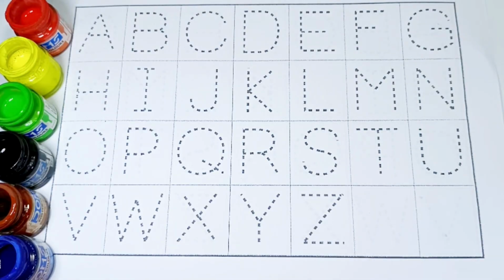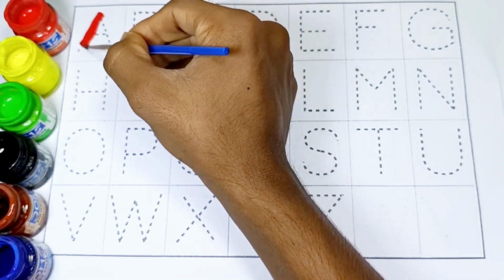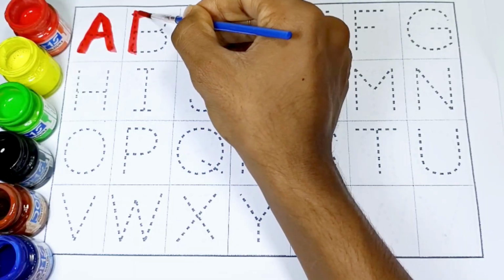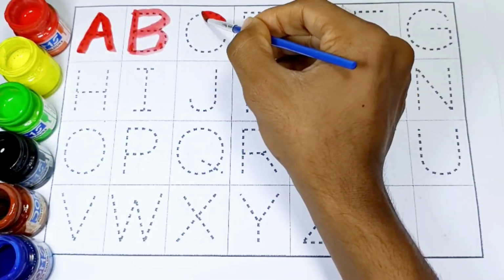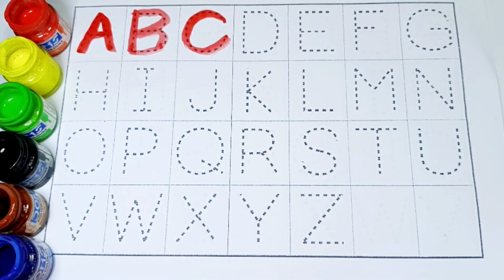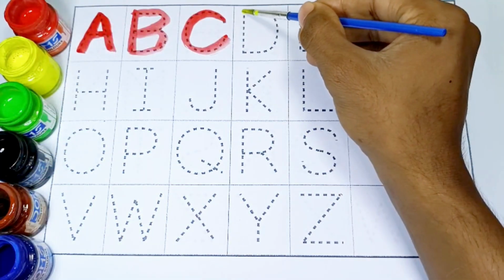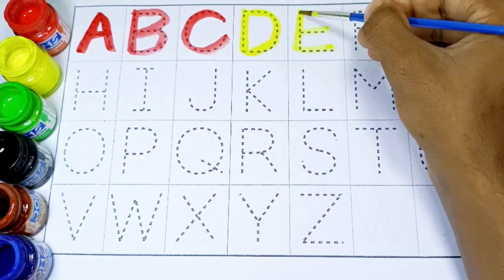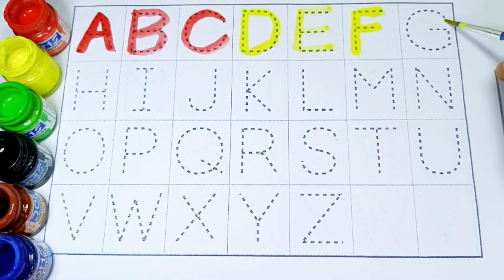Kids, now you draw A and use red color. A for apple, B for ball, C for cat. Kids, now you draw D and use yellow color. D for dog, E for elephant, F for fish, G for god.